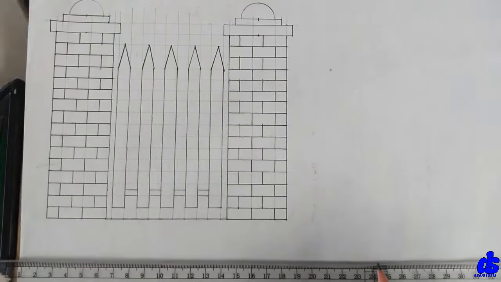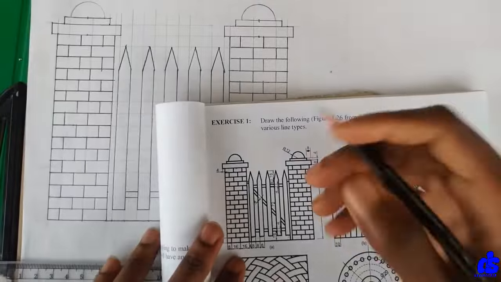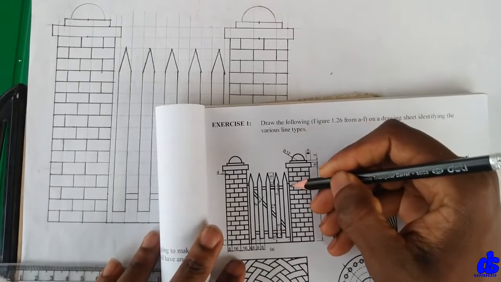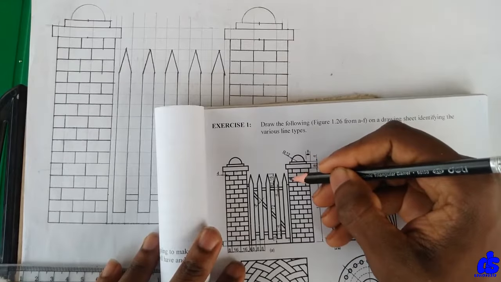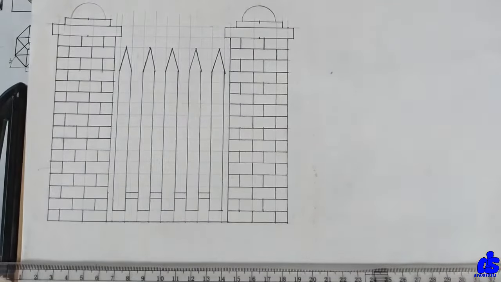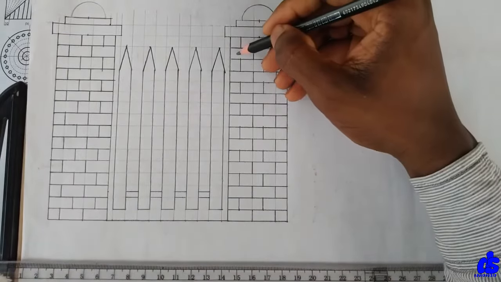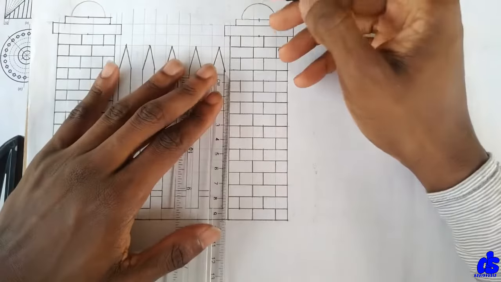The same thing too applies at the top. You have this one coinciding with the 1, 2, 3, 4. You measure 4. So from here 1, 2, 3, 4. You measure 4 here.